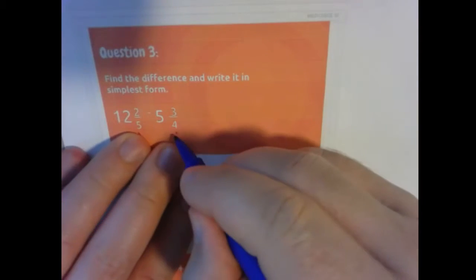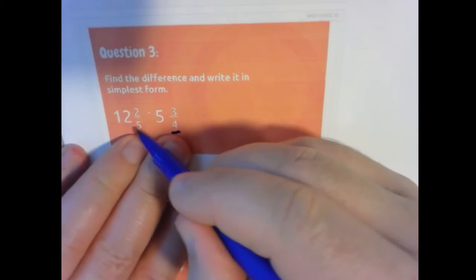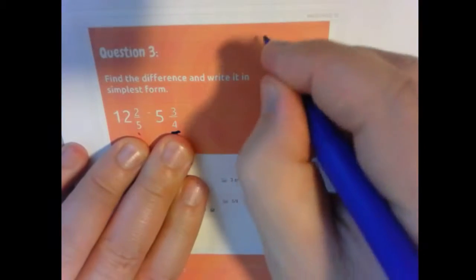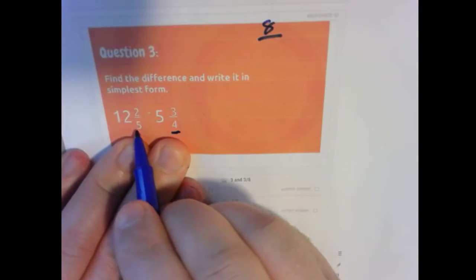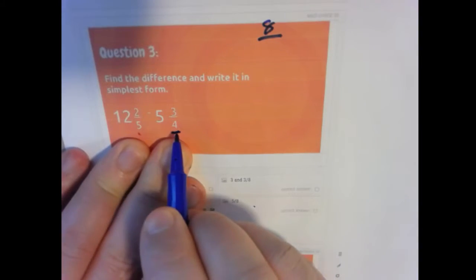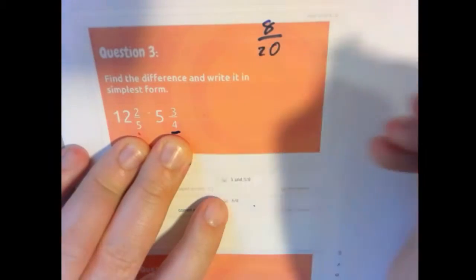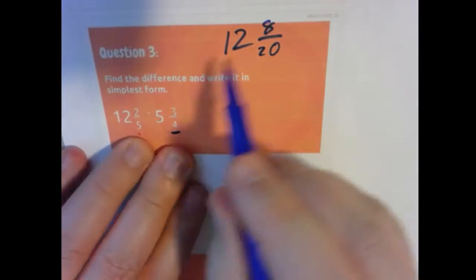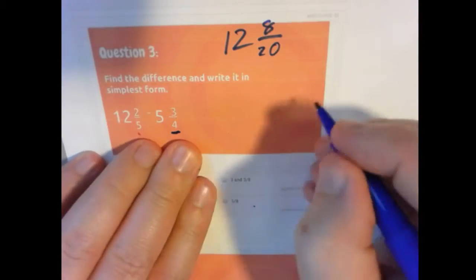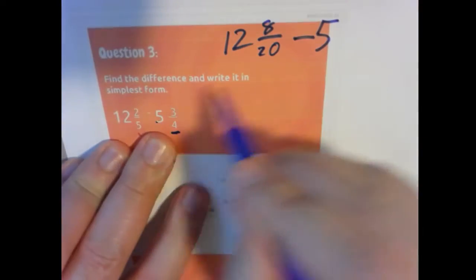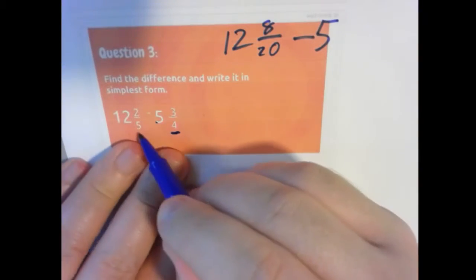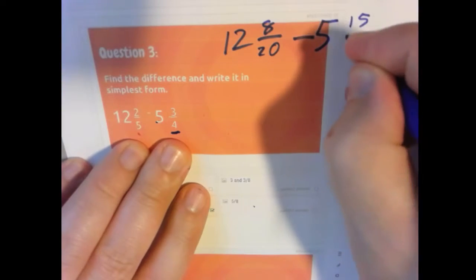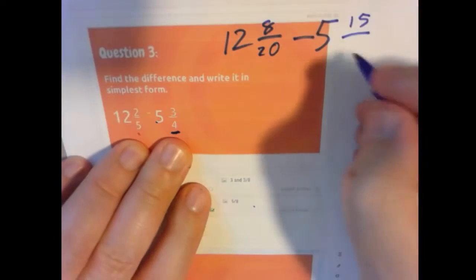So this will always work. If you do 4 times 2, okay, so 2 times 4 is 8, over 5 times 4 would be 20. Bring over the 12. So that left side is done already. Now we're going to do the right side. We're not touching this big 5. It's still there. We have to change this fraction. So we're going to do 5 times 3 is 15. 5 times 4 is 20.